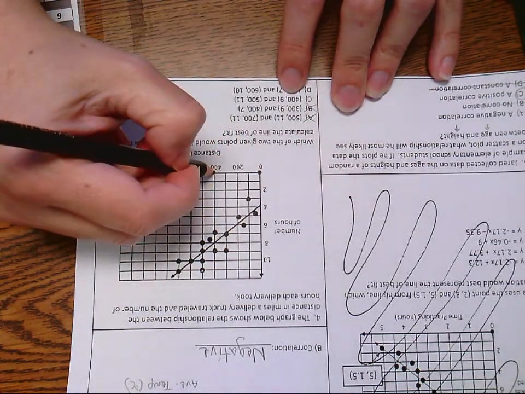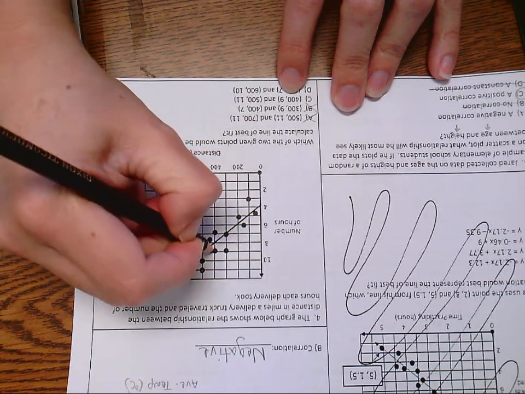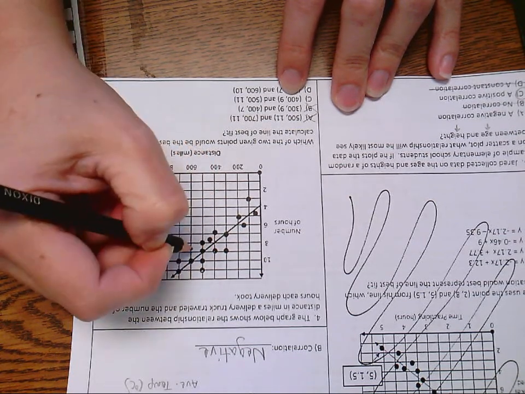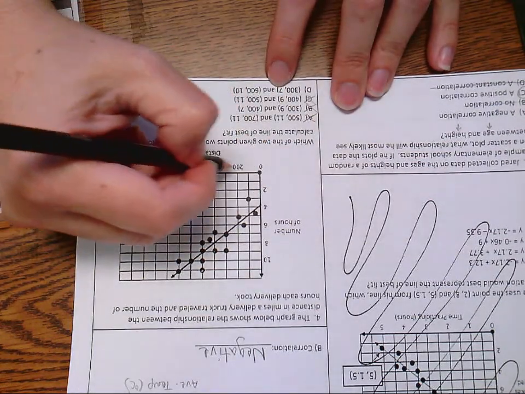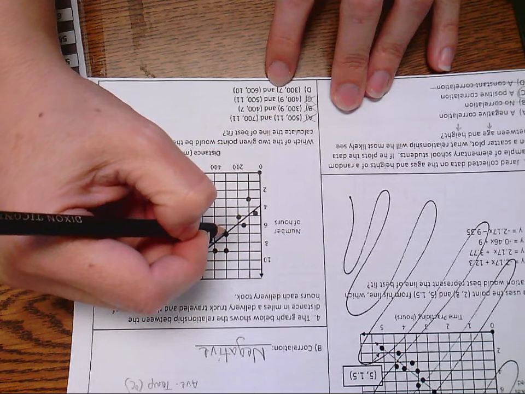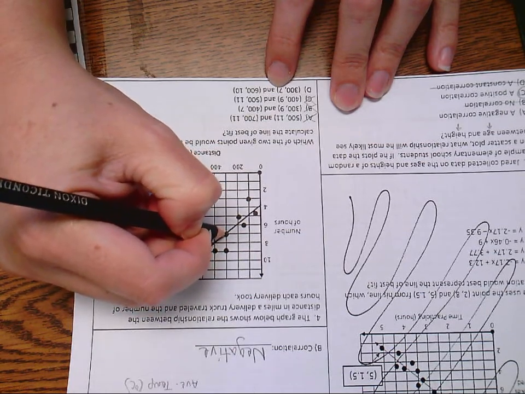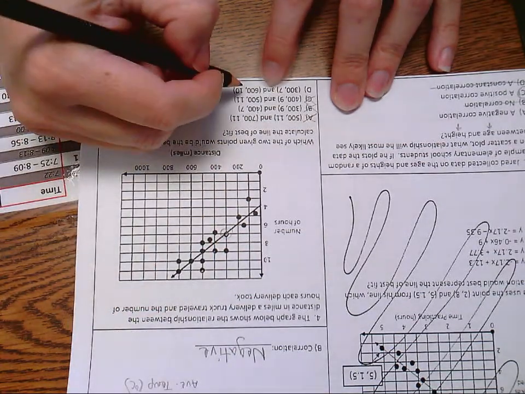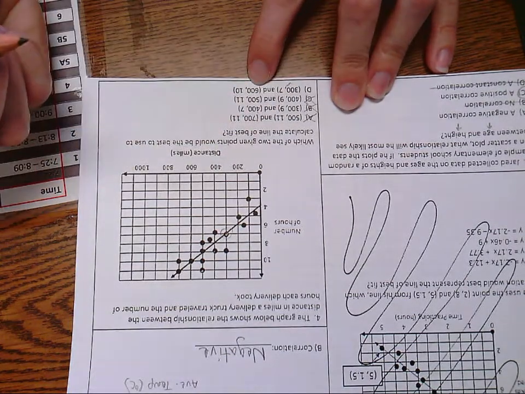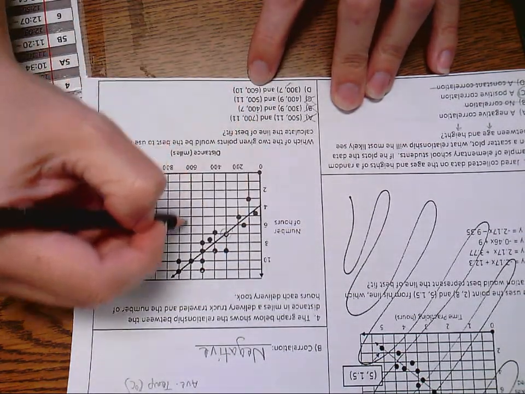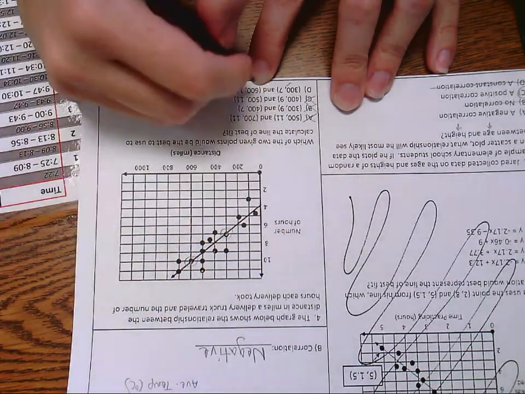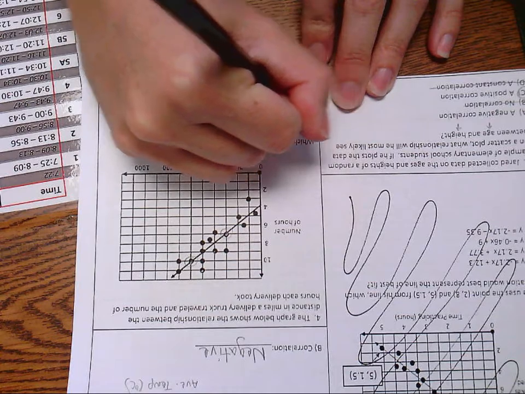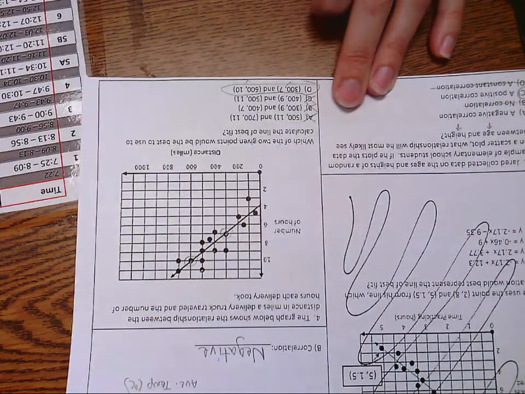400 and up to 9. I'm getting closer, but I'm still not on my line. So hopefully this last one, both points will work. If I go over to 300 and up to 7, okay, I'm on the line there. That one works so far. Let's check the other one. Over to 600 and up to 10. And we're on the line there too. So that one checked out. So our answer is D. Okay, flip the page.